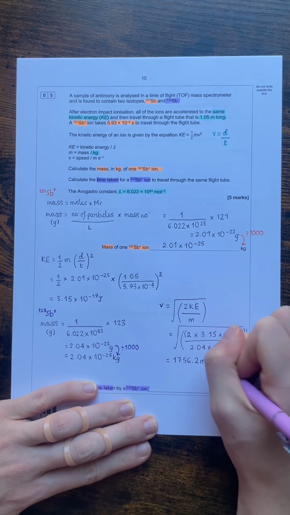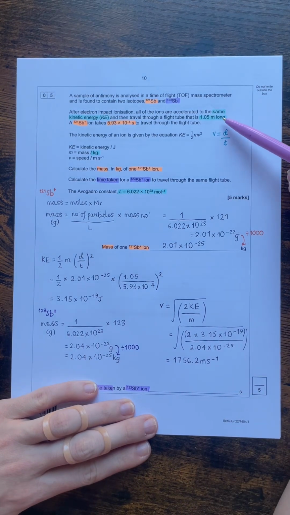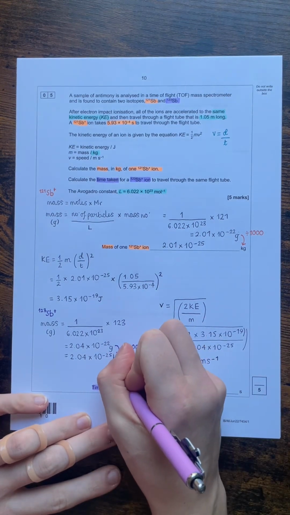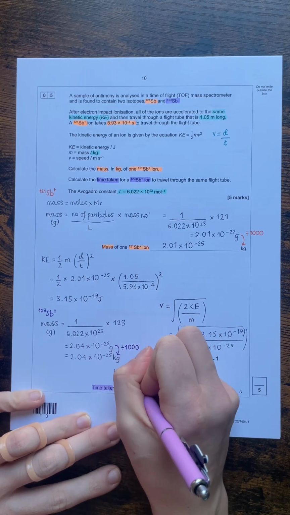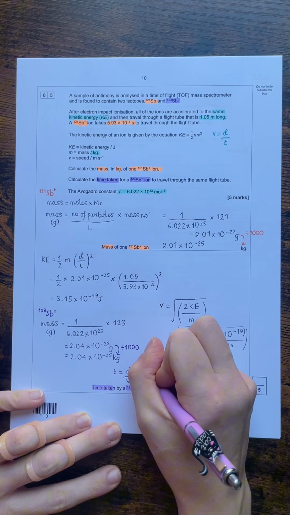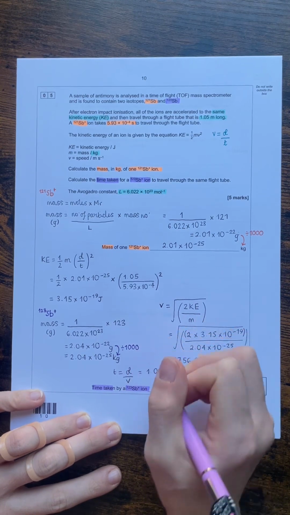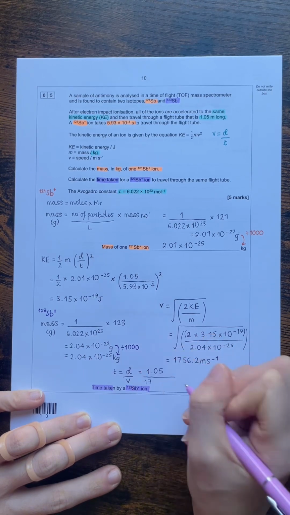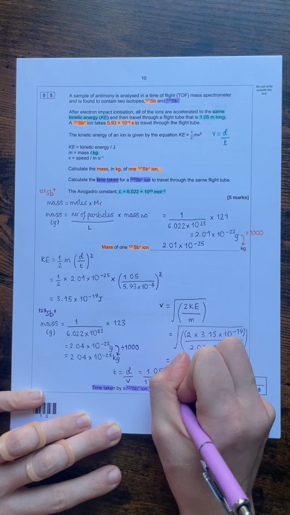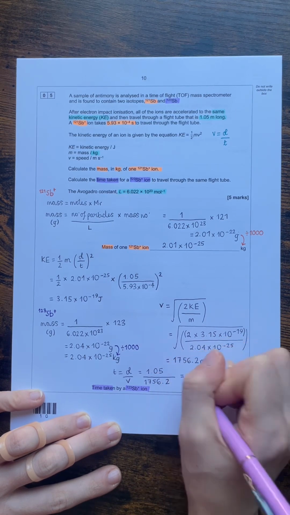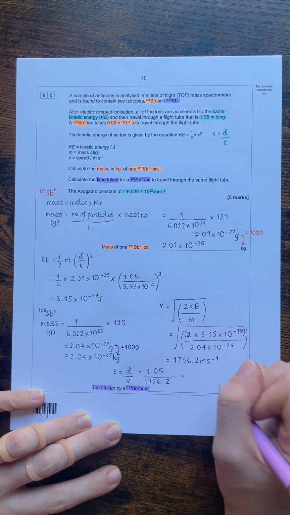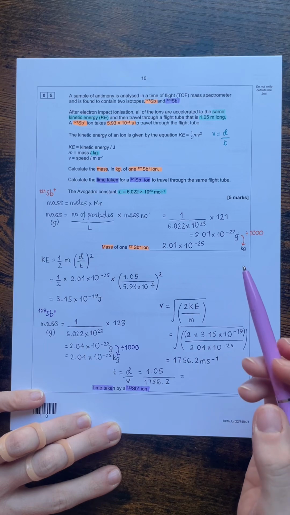And we're very nearly there now, because now we've got the velocity, we've also got the distance, so we can rearrange this equation to give us the time. So time is going to be equal to distance divided by velocity. The distance, same length of flight tube, is 1.05. The velocity is what we've just calculated, 1756.2. And then that gave me a time of 5.9788.